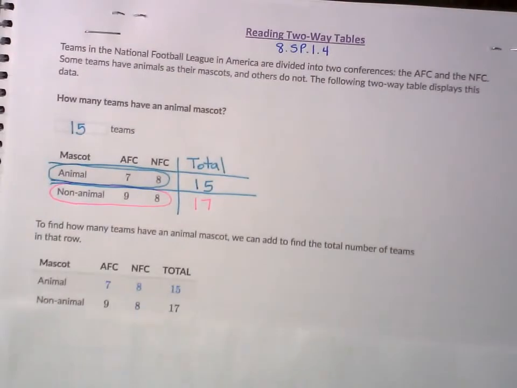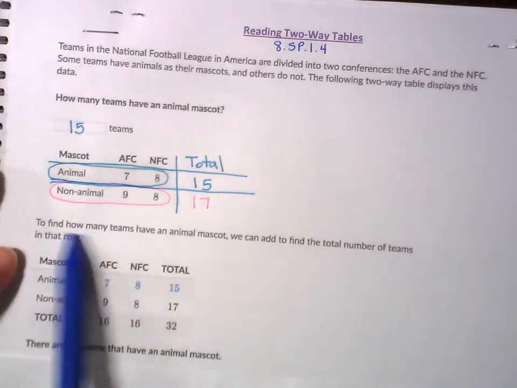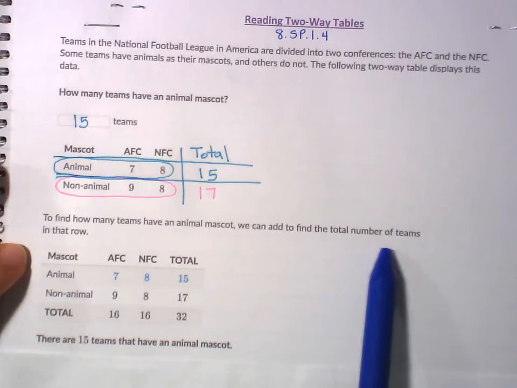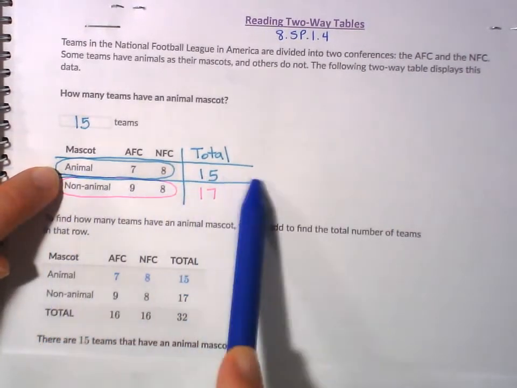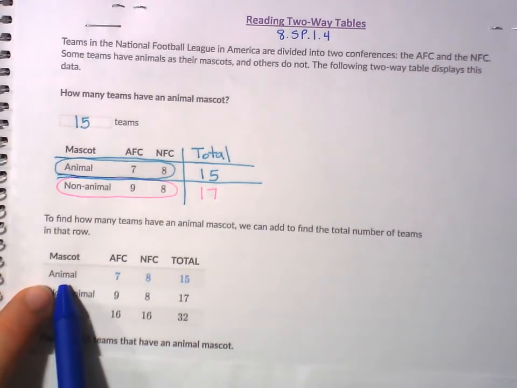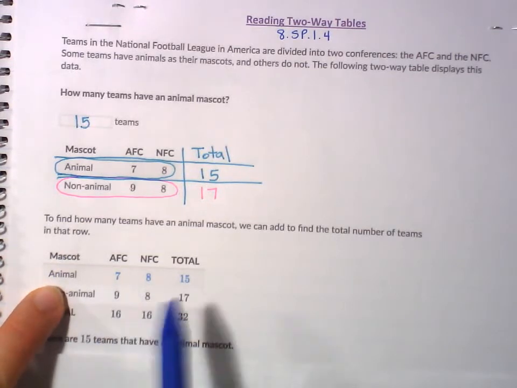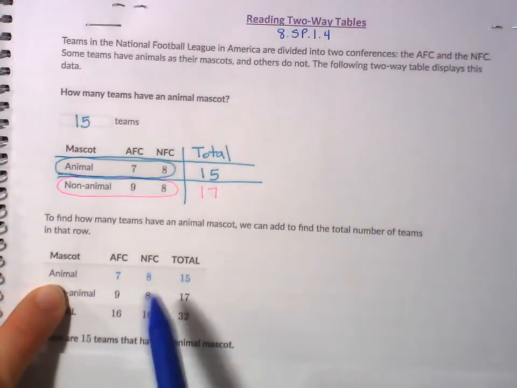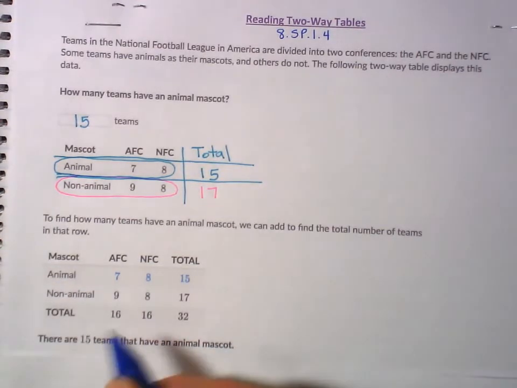I actually have the steps here as well. To find how many teams have an animal mascot, we can add to find the total number of teams in that row. So animal mascot, how many teams? We're adding in that row. We're adding sideways, horizontally. So animal mascot: 7 AFC teams have an animal mascot. 8 NFC teams have an animal mascot. So total means add, 7 plus 8 equals 15 teams that have an animal mascot.